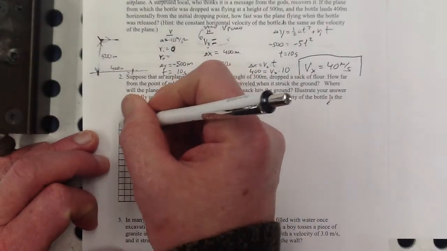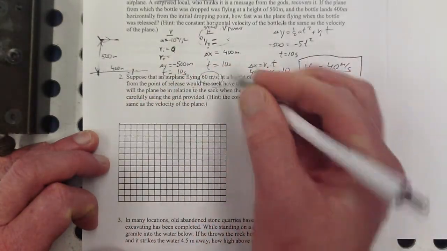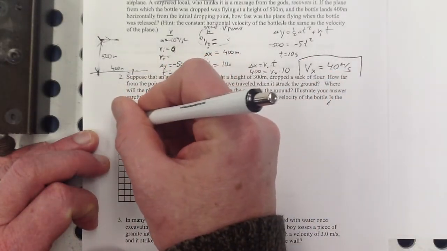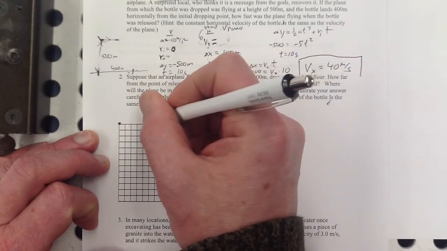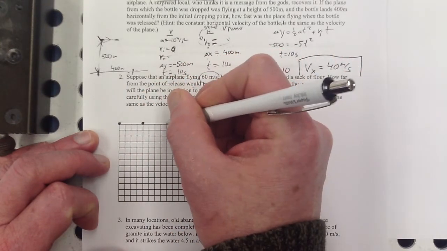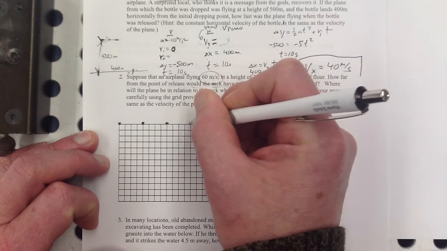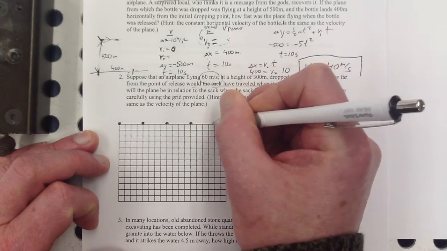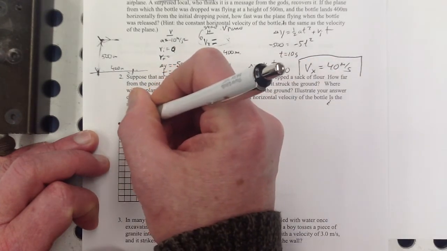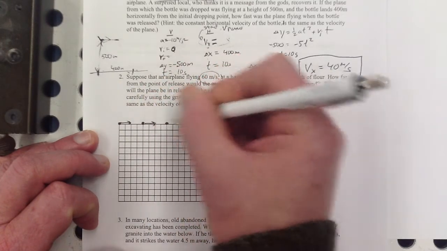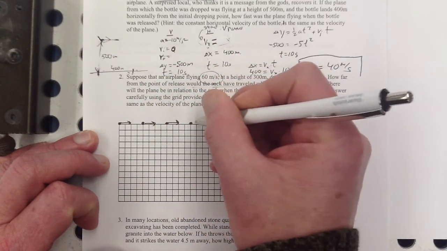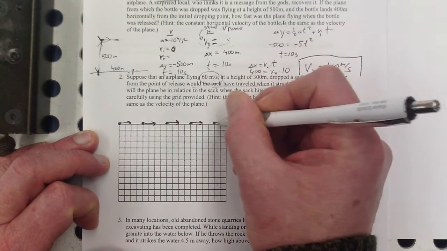So let's say the plane is flying along here at its 60 meters per second. So it's flying like here, and this is the plane. Making a little motion map for the plane, flying along at its constant velocity.